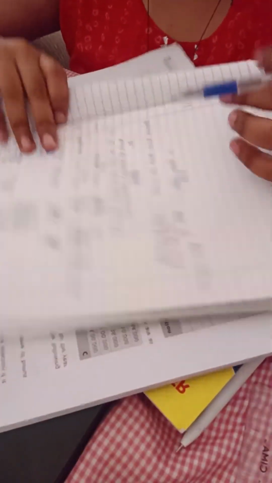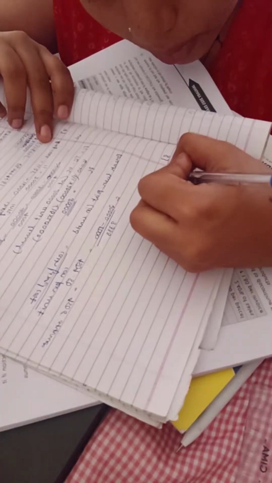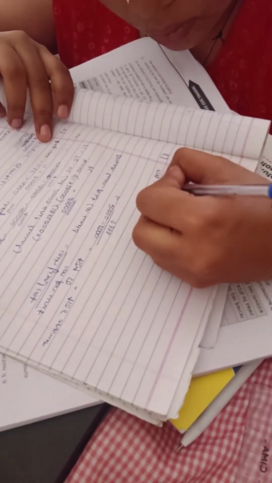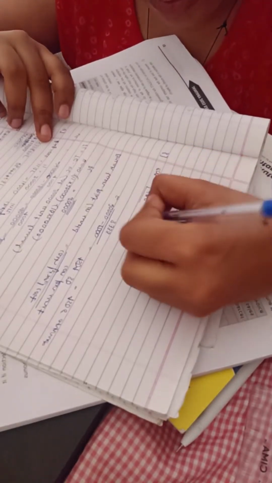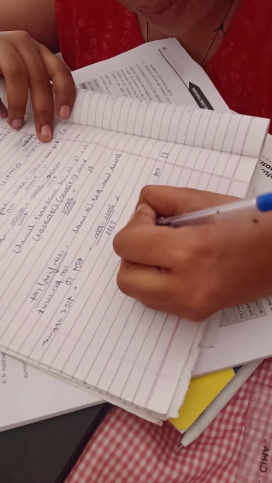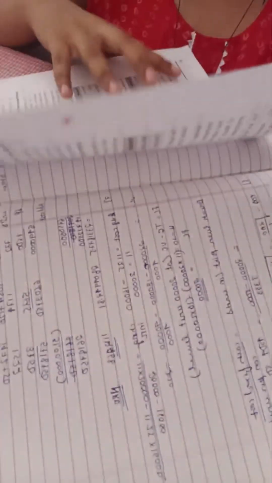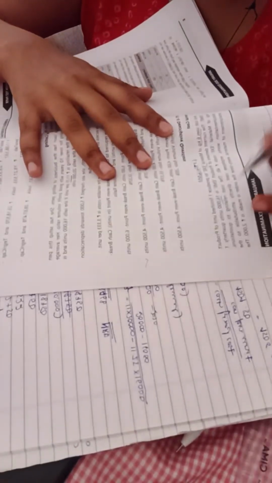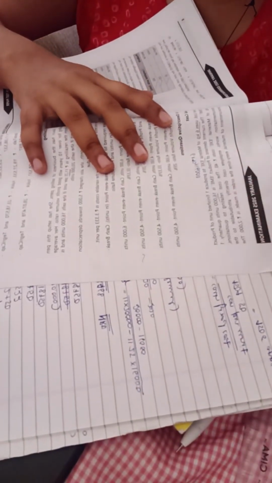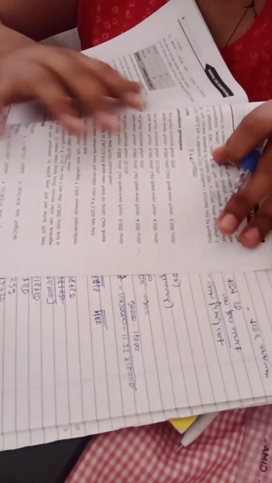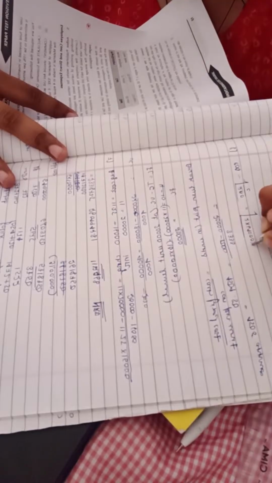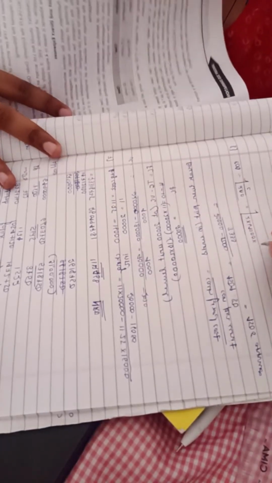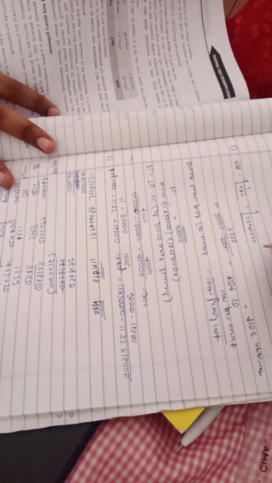So here economic order quantity is equal to under root of 2AO divided by C, which is equal to under root of 2 into annual requirement. Annual requirement would be 16,000 in 1 quarter, 16 into 4, 64,000 units annually.